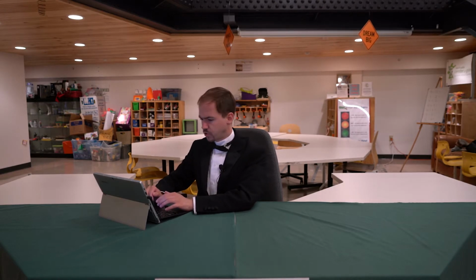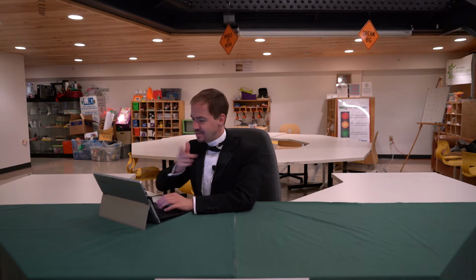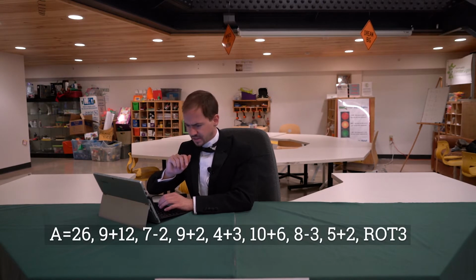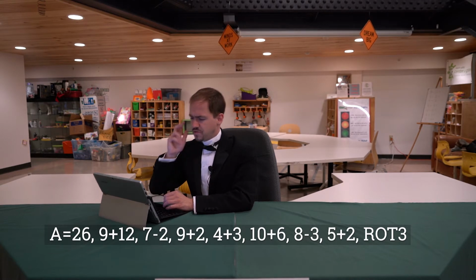Darn, there's a password. But there's a password hint. Let's see if we can figure out the password. The hint is A equals 26, a bunch of math problems, ROT3.